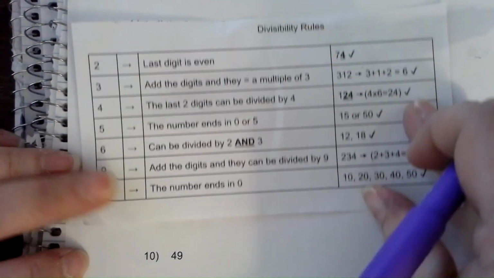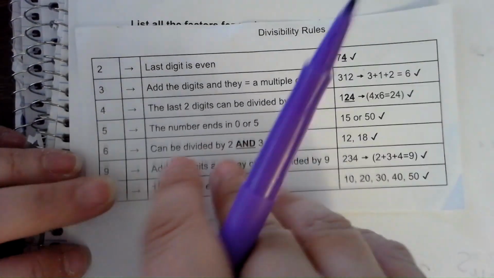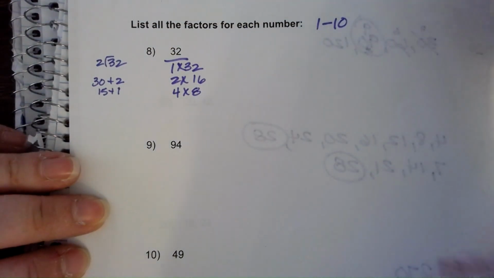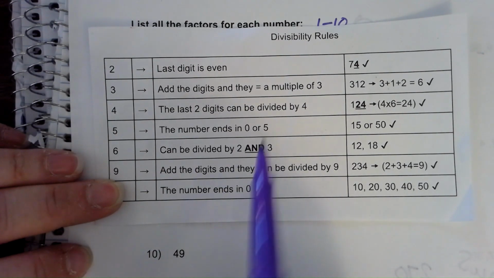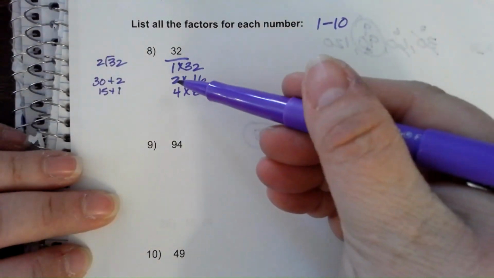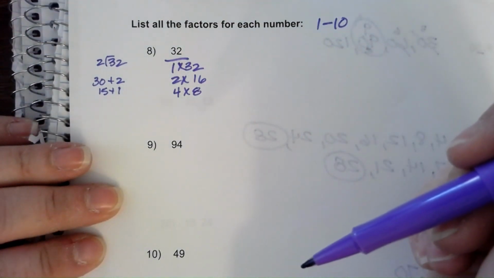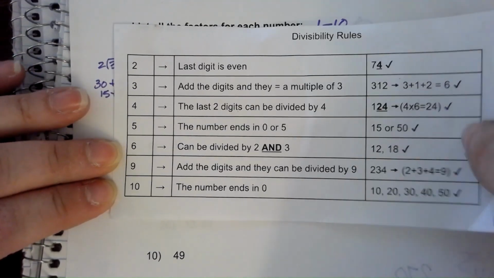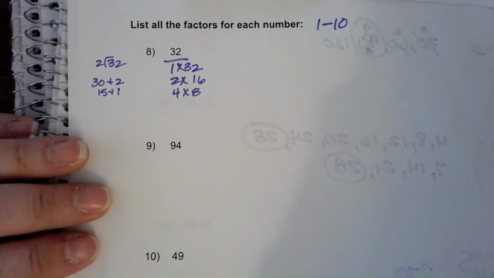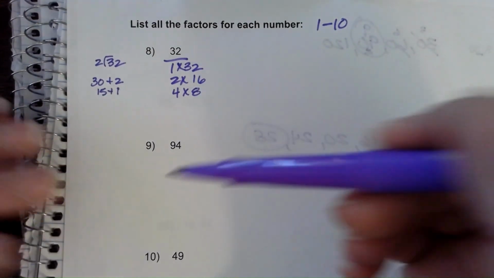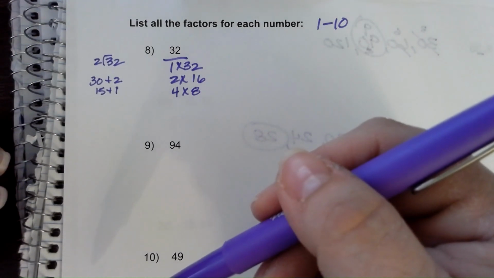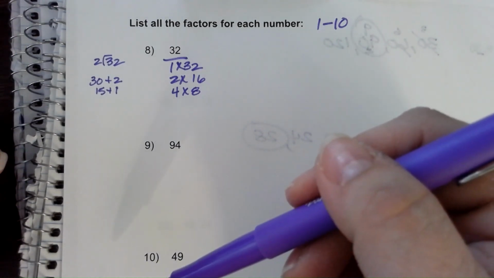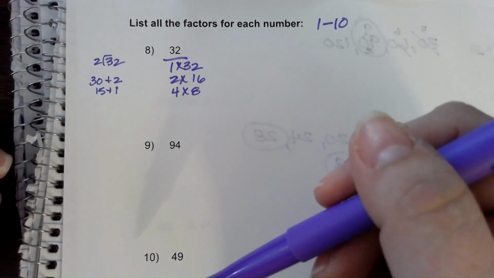The rule for 5 says that the number has to end in 0 or 5. So 5 does not work. 6 says that if 2 and 3 go in, 6 will go in. Now 3 did not go into 32, so we're not going to use 6. Okay, I don't have the divisibility rule for 7. So again, I have to look through and think through my 7s, even if I have to write out my multiples for 7 and make sure 7 doesn't go into 32, which, by the way, it doesn't.